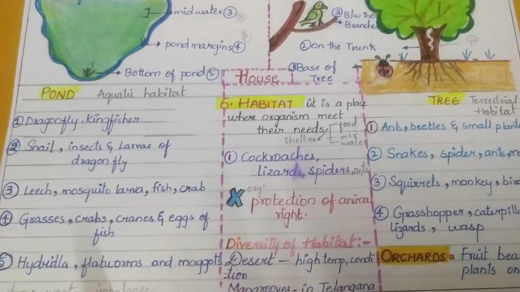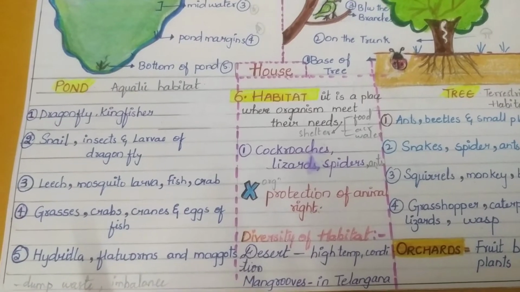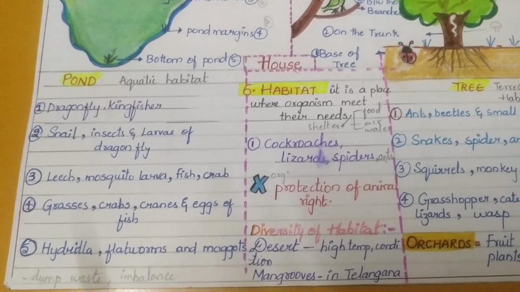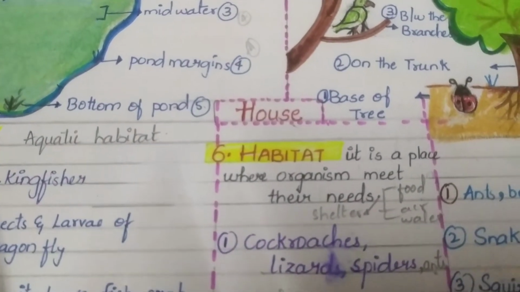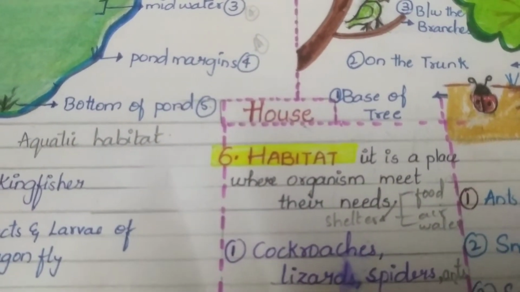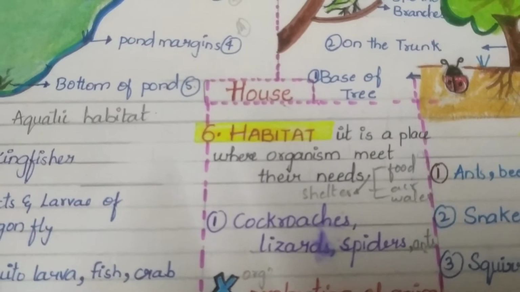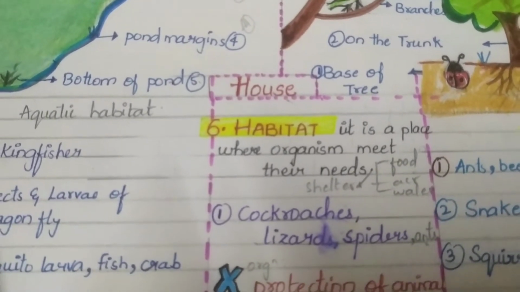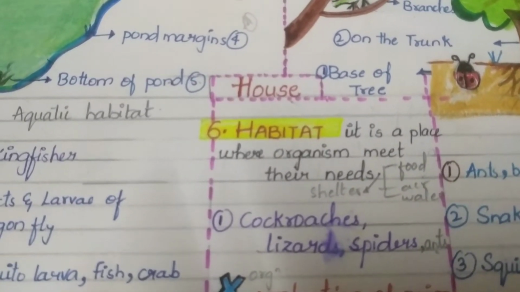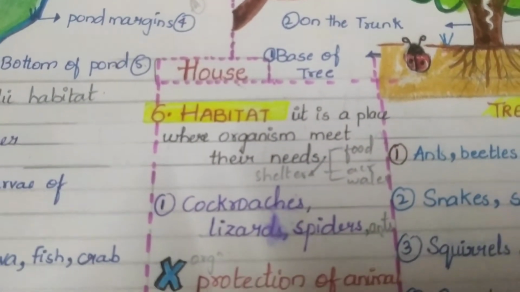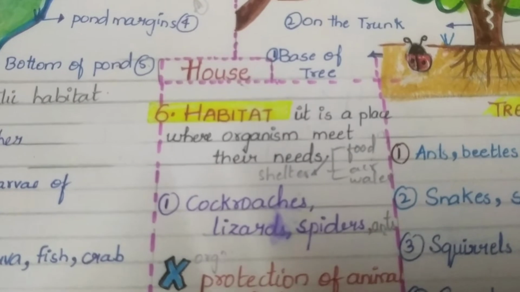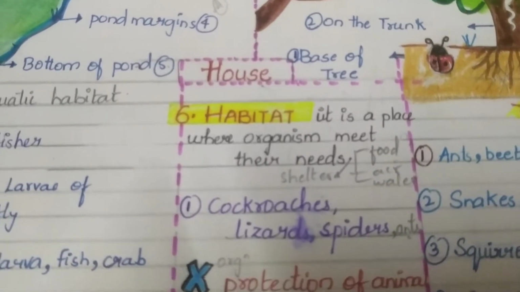You people think that habit means what we do daily, but the actual meaning of habitat is a place where organisms meet their needs. Means if there is an organism, a living thing, who is getting their needs, like food, air, water, shelter, whatever he is getting at that place, it is called a habitat.